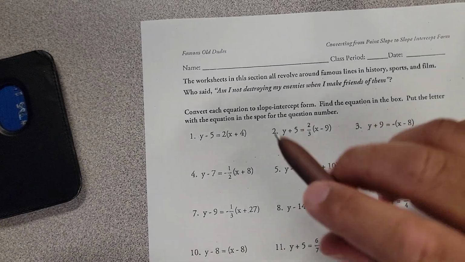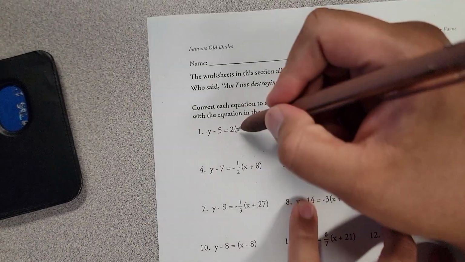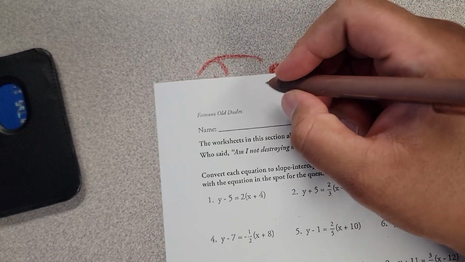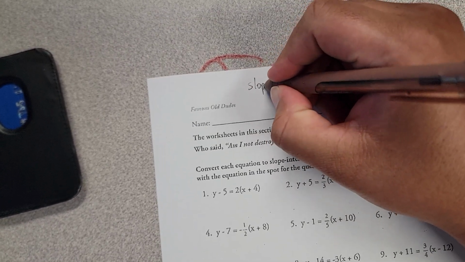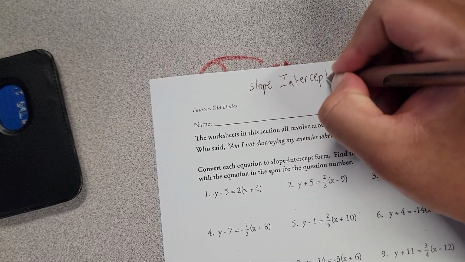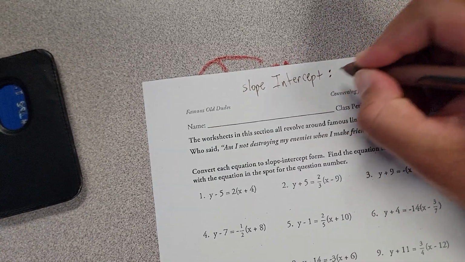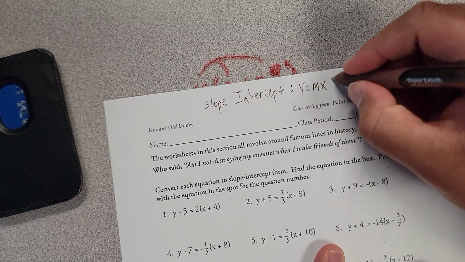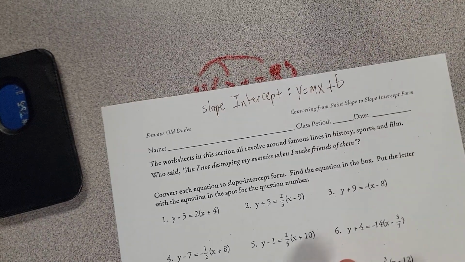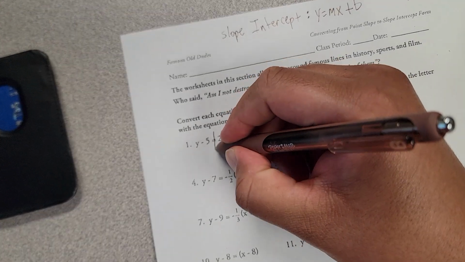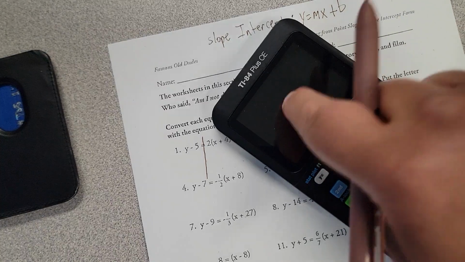All right, so in this video, we're going to convert these forms, called point slope, into slope intercept. So write down slope intercept. That's going to be y equals mx plus b, like that. Okay, so it takes 3 steps, and we're going to use the calculator. So make sure you have one of these calculators here.